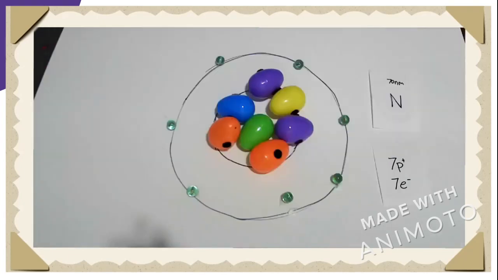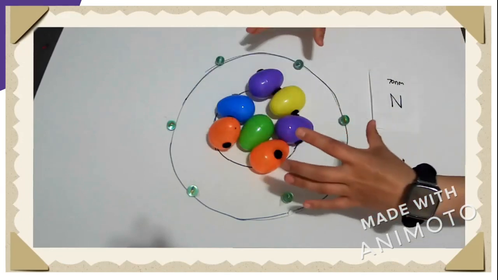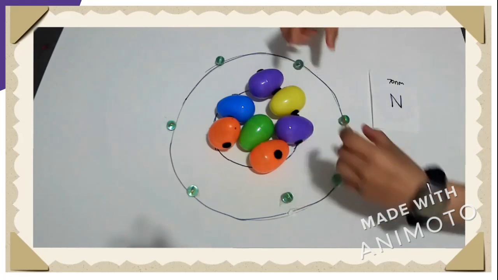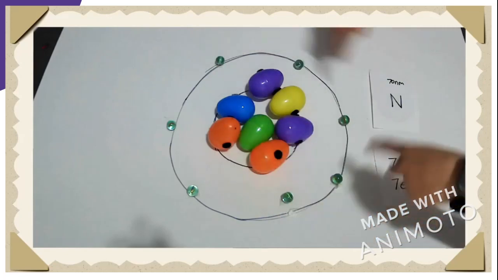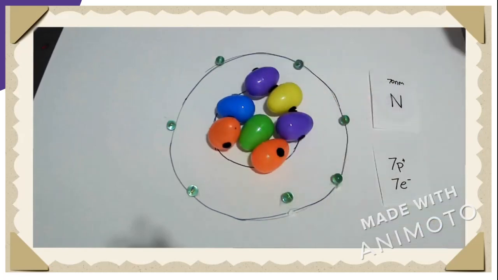It will look something like this, where we have 7 protons still in the center, but we also have 7 electrons on the outside, where our atom is much smaller now. This is because as we add more electrons and more protons, the attraction between these two gets stronger, and thus the outer ring is pulled towards the middle nucleus, making the atomic radius decrease.